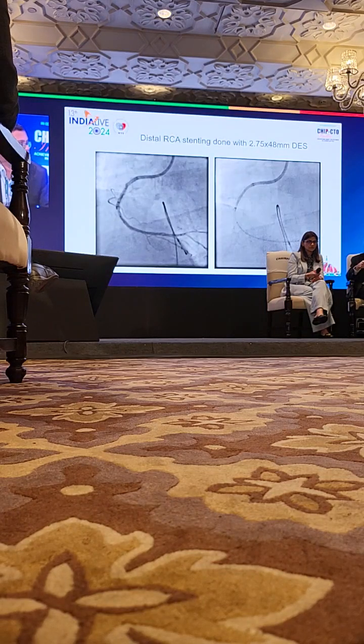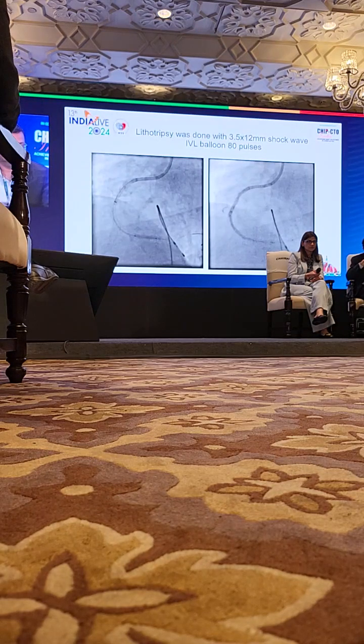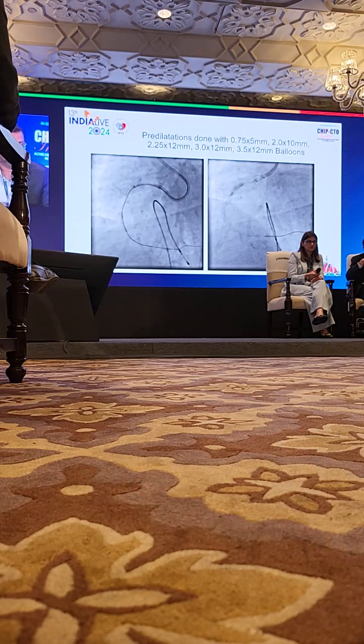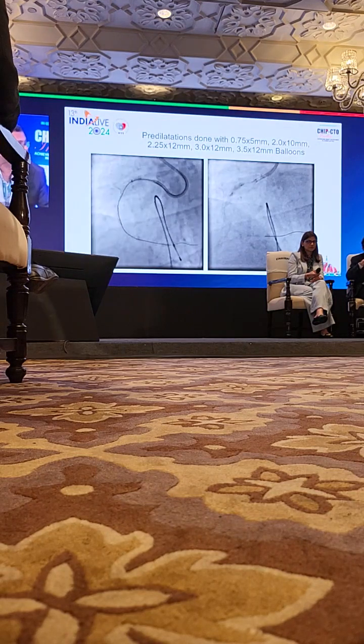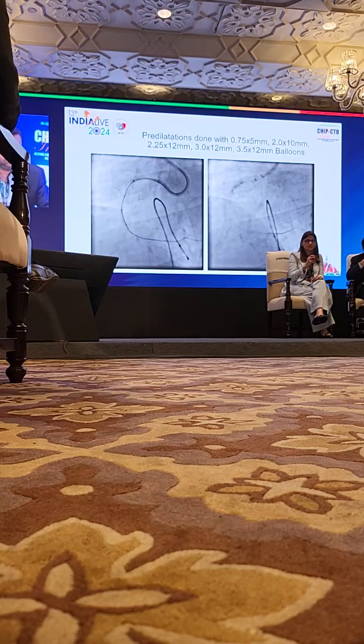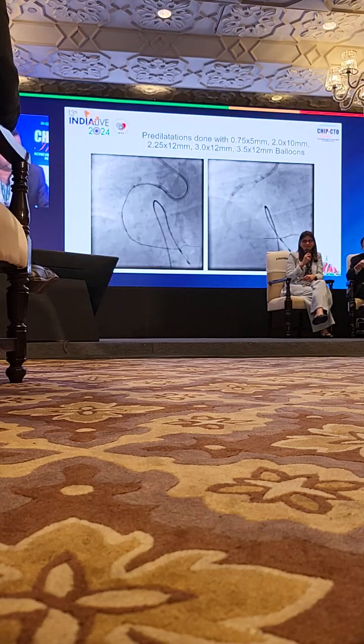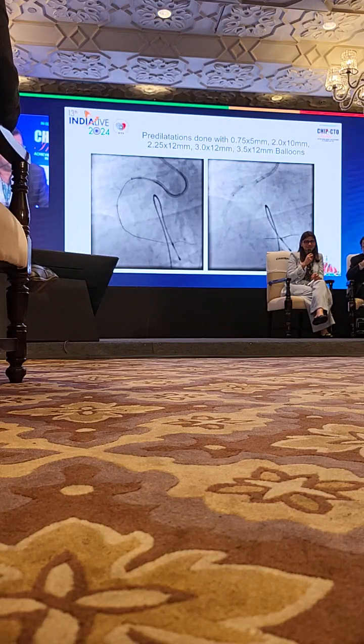Go back one or two frames, only the proximal RCA. This is the one where you started reflowing, afterwards slowly. So the guide was heavy actually. If you see here, the guide was.